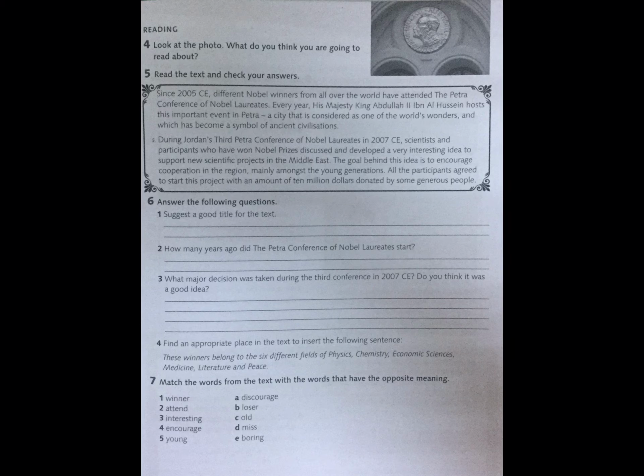The opposite of it is miss. 3 is interesting. What's the opposite? Interesting means fun. What's the opposite of interesting? It's boring. 4 is encourage. Encourage means to give support. And the opposite of encourage is discourage.